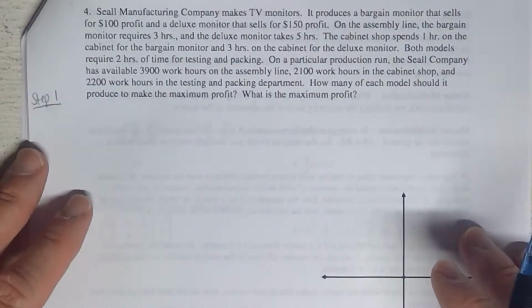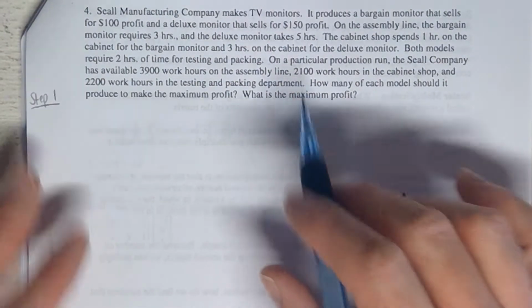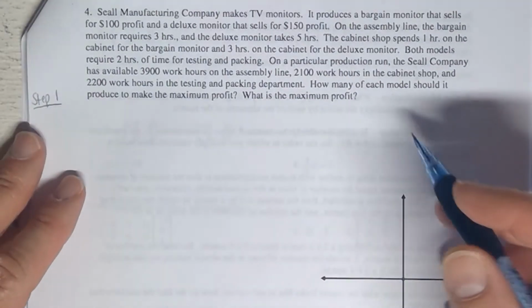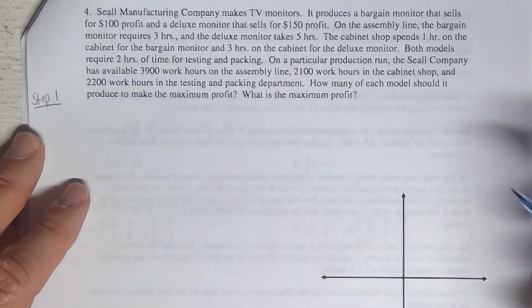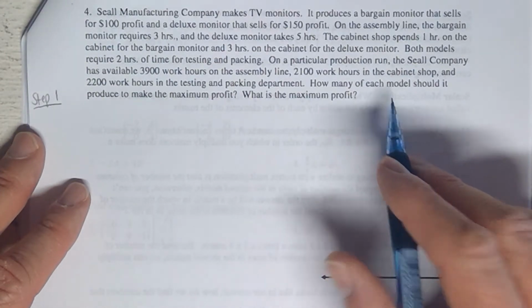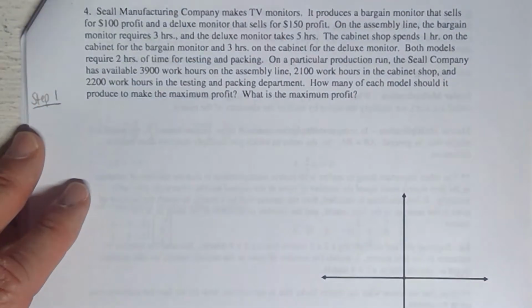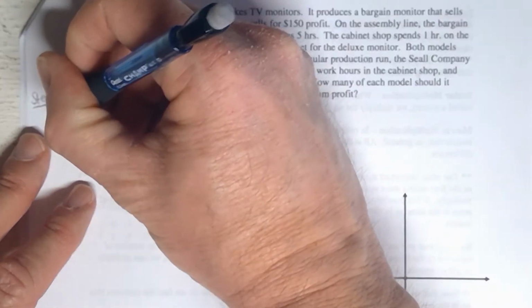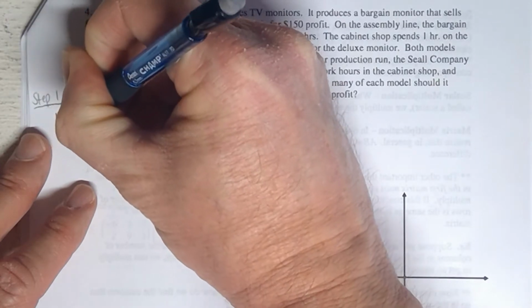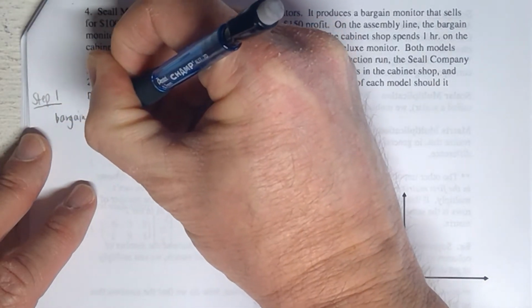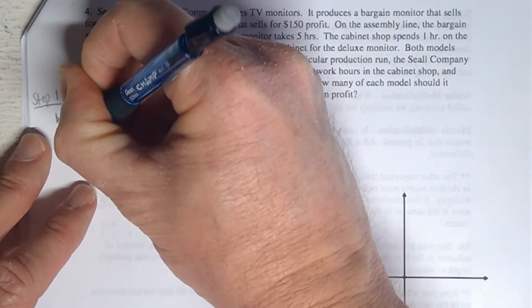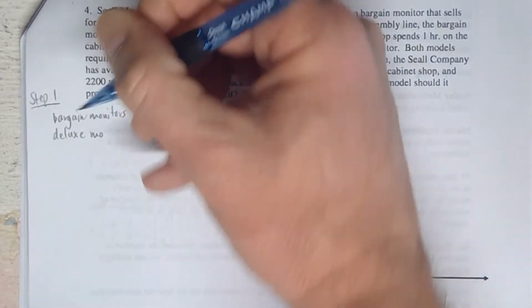So first question, as always, when you do a linear programming problem, is what are we trying to find? And use variables to represent that. It says how many of each model should it produce? So what do they mean by model? They're talking about 2 different models of TV monitor, right? They're talking about the bargain monitors. Let me write that down. And then also the deluxe monitors.